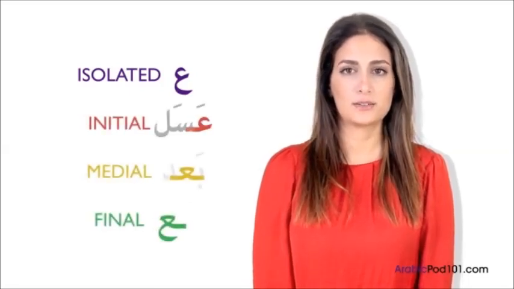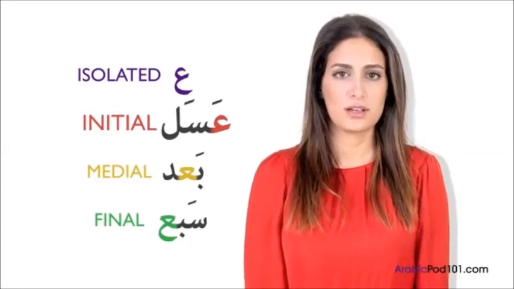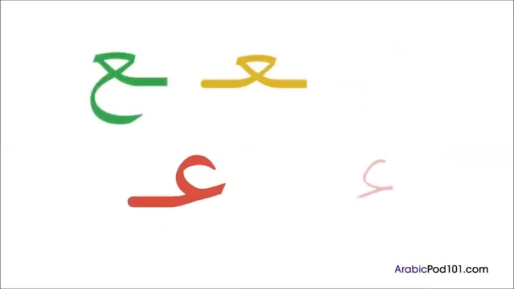Now let's see the other forms of Ayn. Take note how they all look a bit different. Initial, medial, final. Let's see how we write them. Ayn.